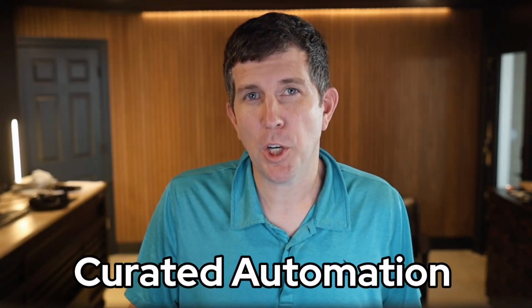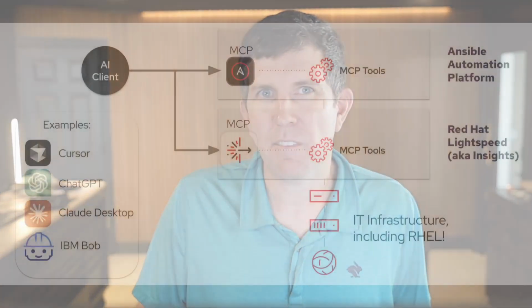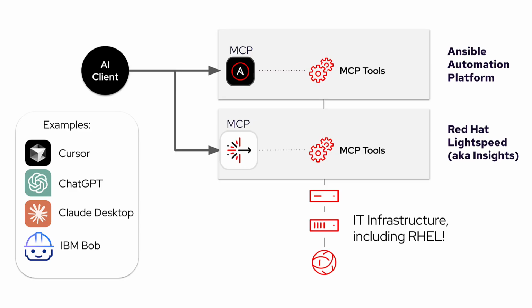Today I want to talk about curated automation. Specifically, I'm talking about where Ansible Automation Platform can fit when you're using AI clients like Claude Code, IBM Bob, or Cursor. If I ask an AI client to patch a server or spin up a virtual machine on AWS, the AI clients are very capable of performing those actions.